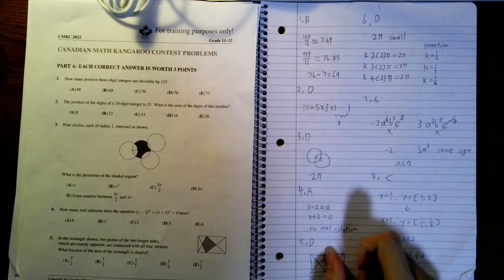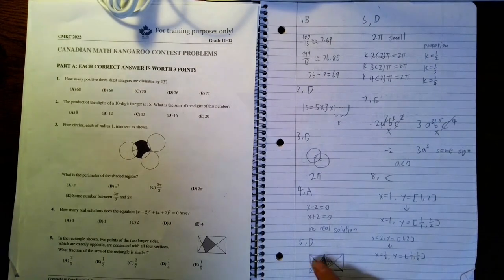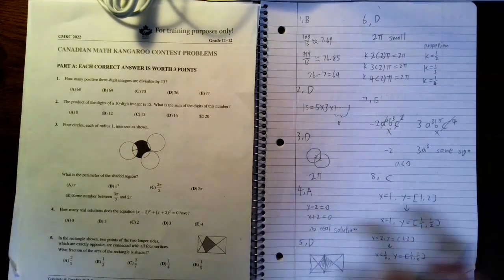And since this line segment equals this line segment, it is splitting this line segment into 2 equal parts, and this line segment into 2 equal parts. Therefore, this is just a rectangle, and this is also a rectangle, and this is 1/4. So the whole thing is 1/4.